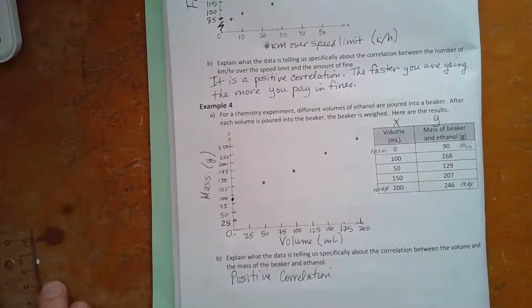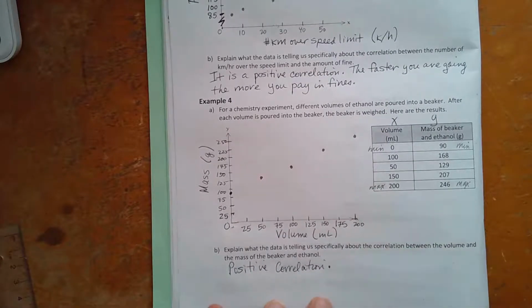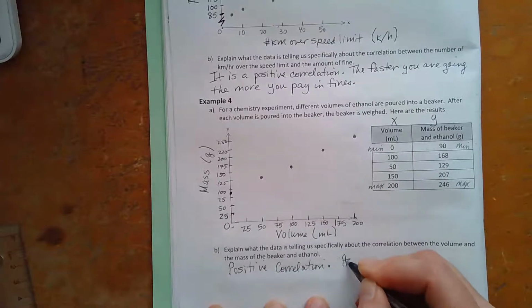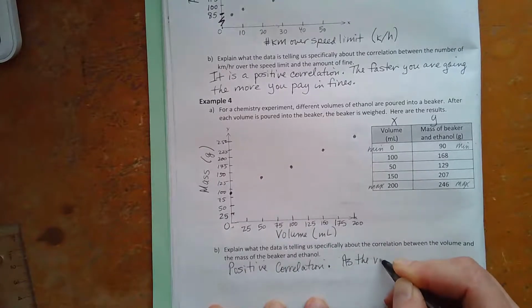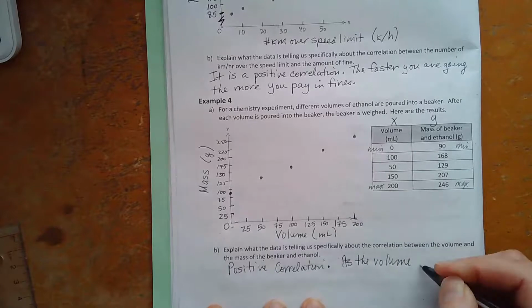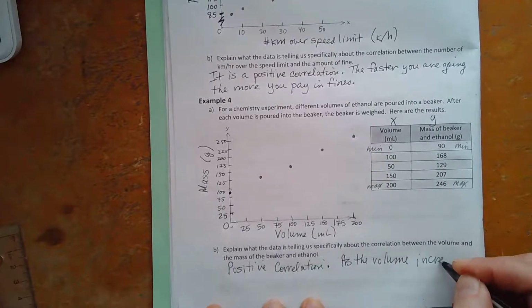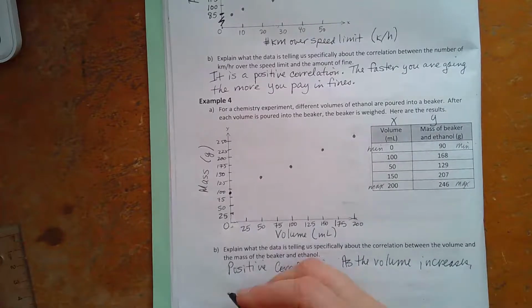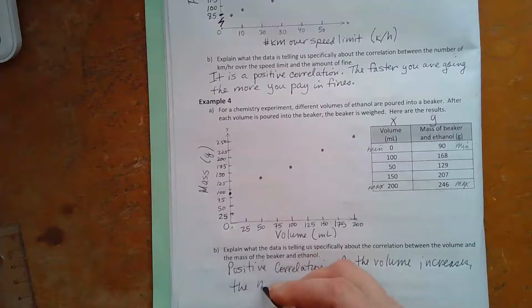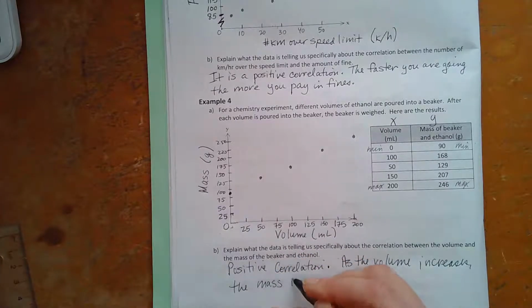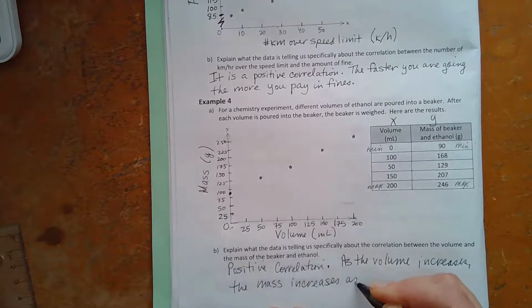So in that case, we say no correlation. So this means as the volume increases, the mass increases as well.